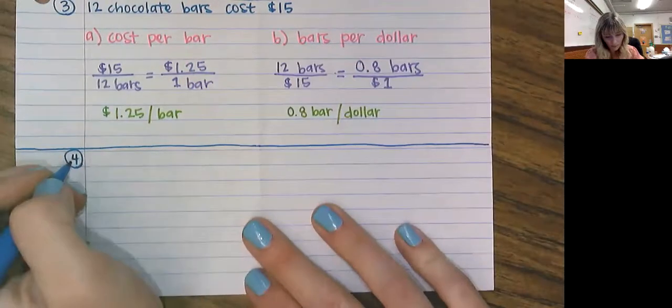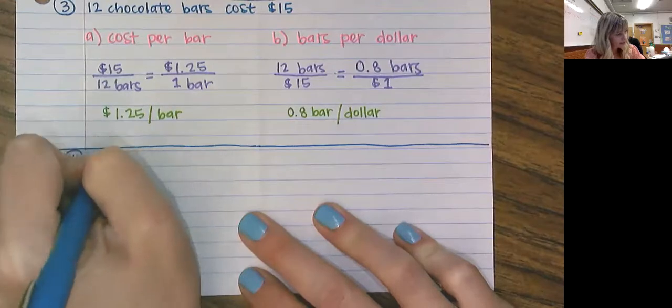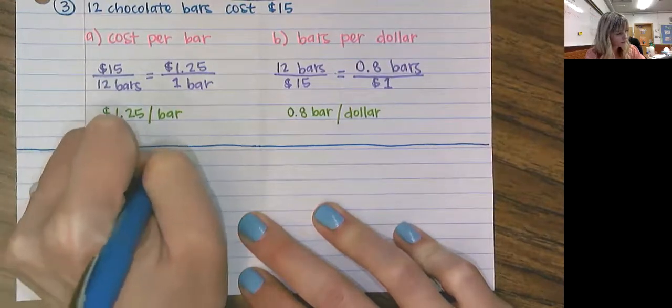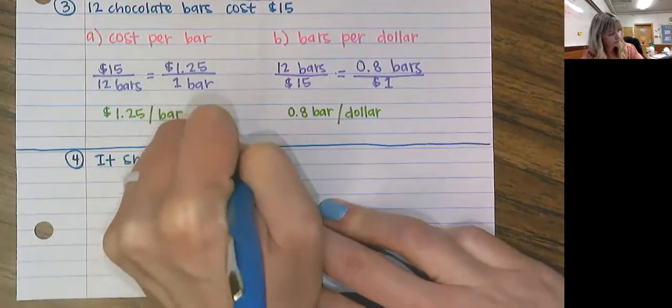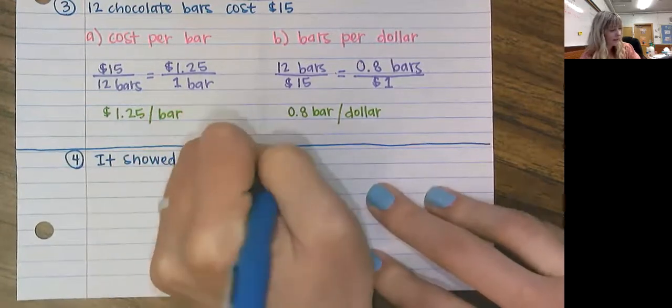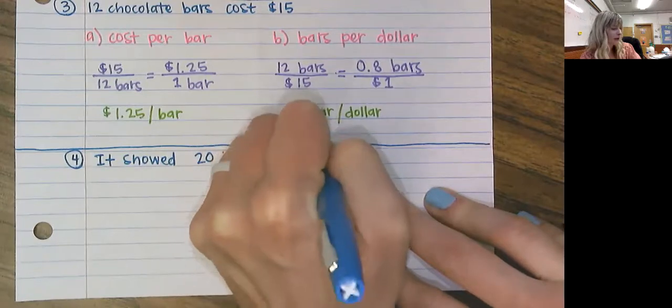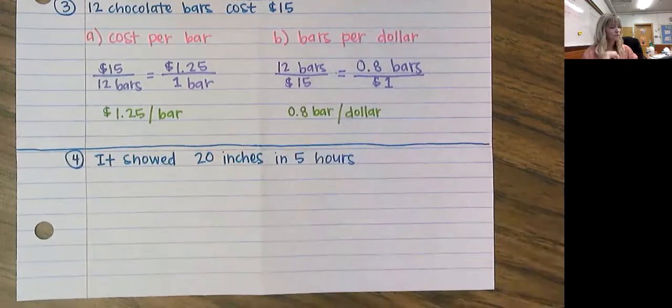Here's a scenario on number 4. It snowed 20 inches in 5 hours. It snowed 20 inches in 5 hours.